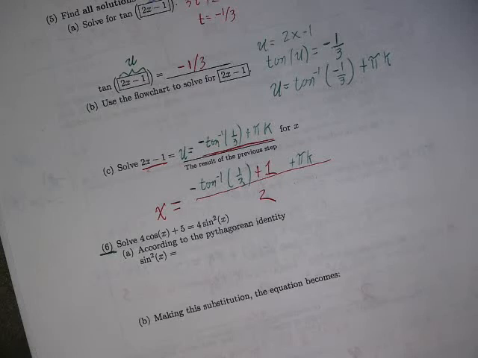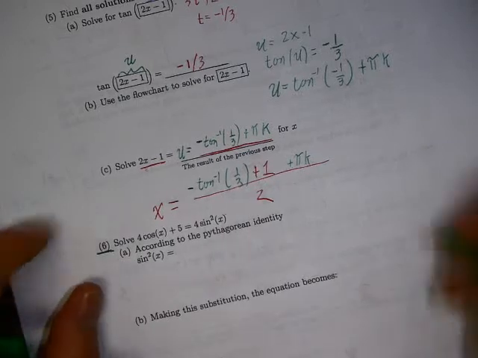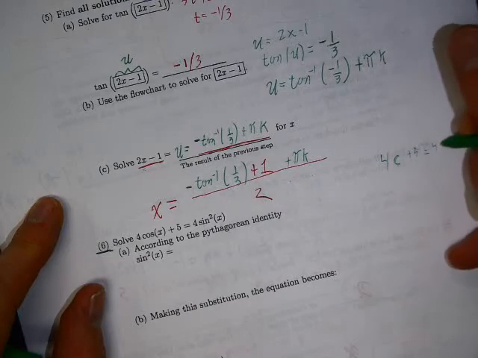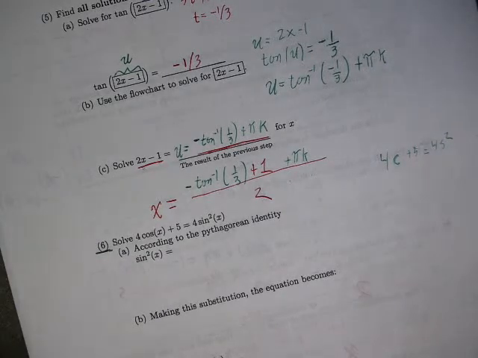If I do that here, though, I'll be in a weird situation. I would want to rewrite that as 4c plus 5 is equal to 4s squared. That looks like an equation with two unknowns. One equation with two unknowns, generally speaking, you can't solve it all the way. So I want to do something to get this either just in terms of sine or just in terms of cosine. Is there a relationship between sine and cosine you can take advantage of?